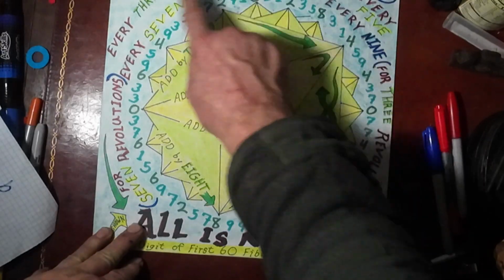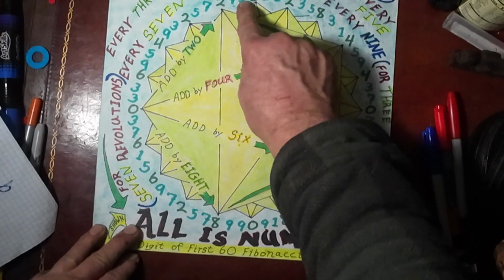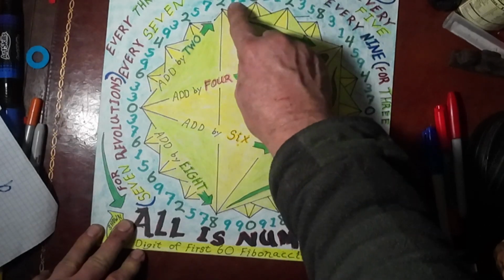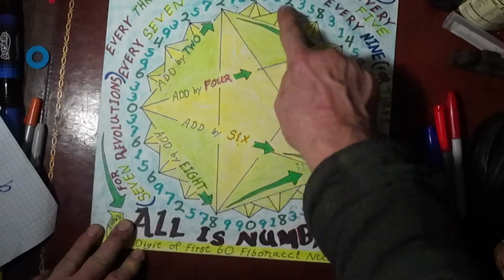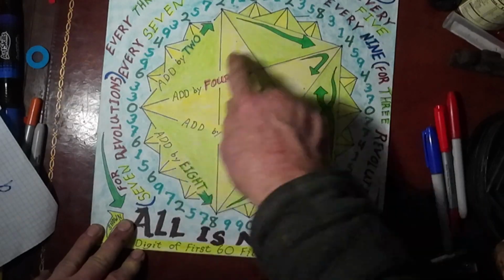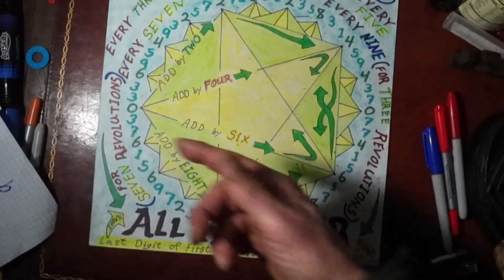The every 3 only works if you start on one of these even integers. It does not work if you start at the 1. It does not work if you start at the 9. You have to start somewhere along here, which is laid out by the every 9. And I'll get into that more in the every 9 and angel prime video.